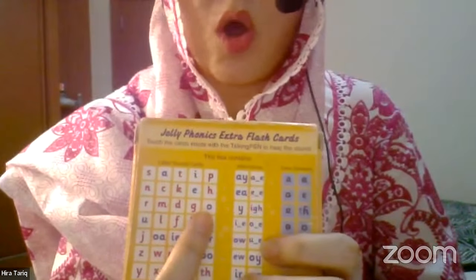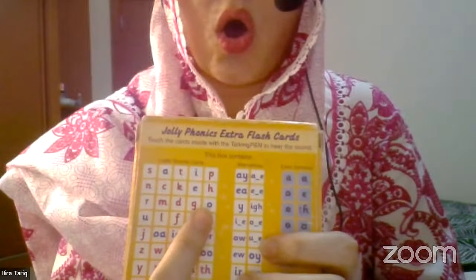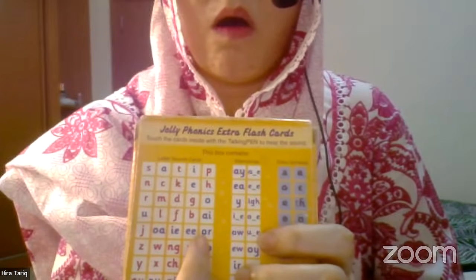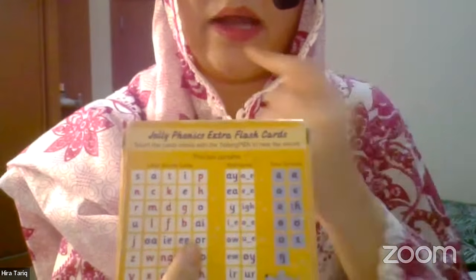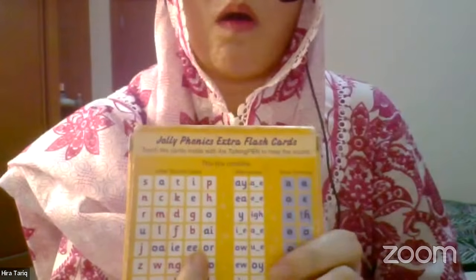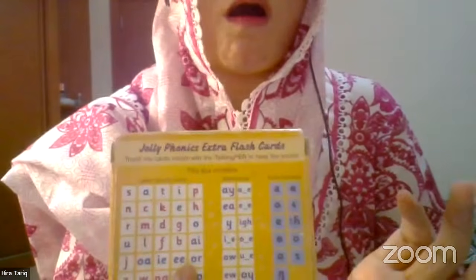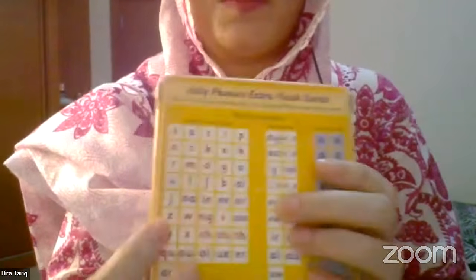Short vowel O is O, O, O, shape of mouth. This one is O, O, O. My lower lip is going inside. Oh, as if you say, oh, so beautiful. Oh, so cute. Oh, so adorable. So this is that oh.